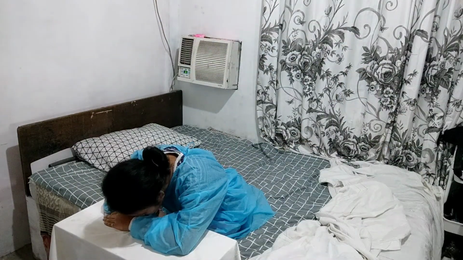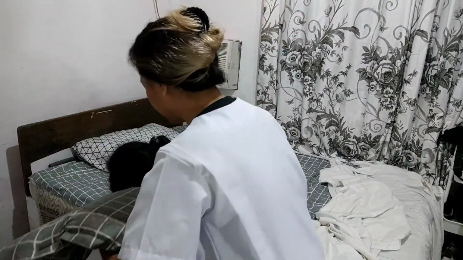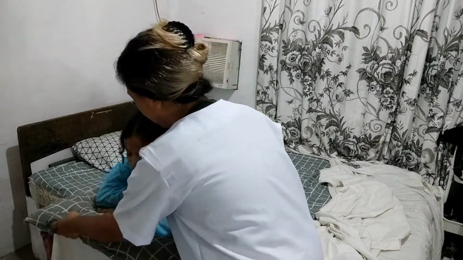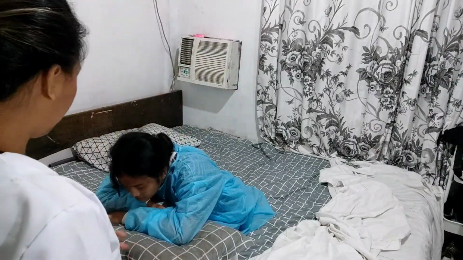Okay, so we can go ahead and put small pillows under the client's arms to promote comfort. So ma'am, I'll be putting this pillow under your arm so that you can easily lay down on a smooth surface. Alright. So my client is now in orthopneic position. So ma'am, I'll be going back in 2 hours, okay, to transfer you to a different position.